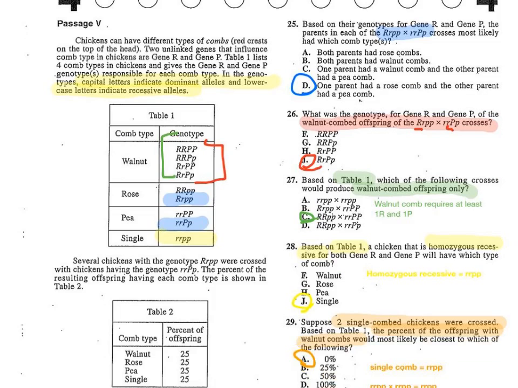Number 26 reads, what was the genotype for gene R and gene P of the walnut-combed offspring of the big R, little p, and little r, big P, little p crosses?